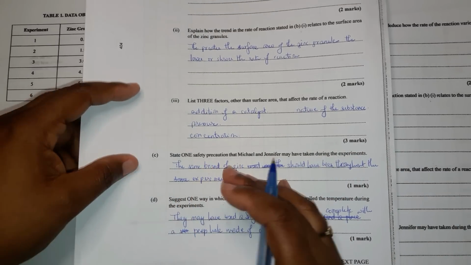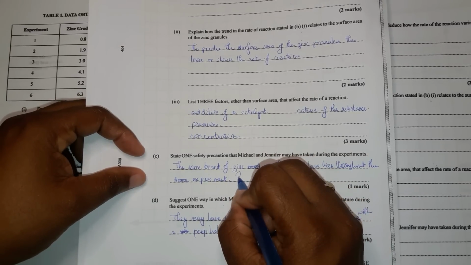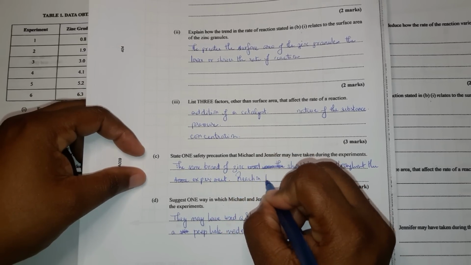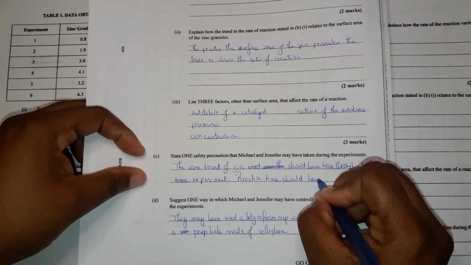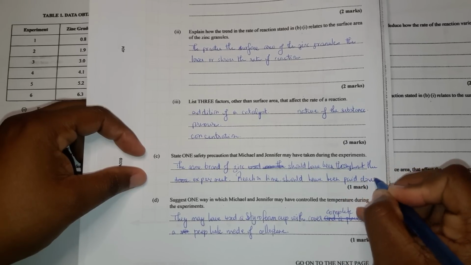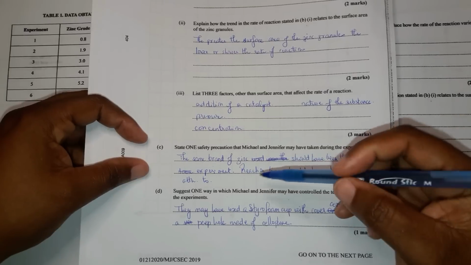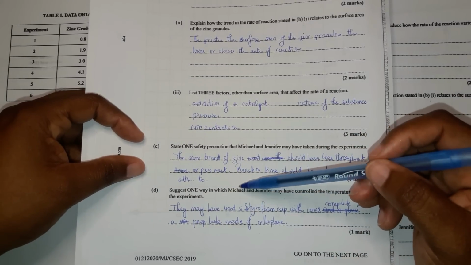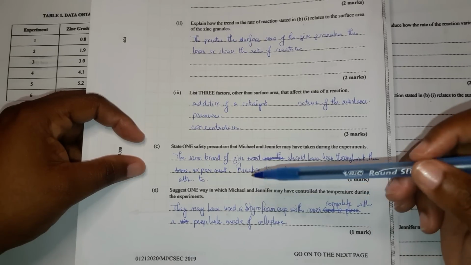Also, reaction time should have been paid close attention to. And then it says, suggest one way in which Michael and Jennifer may have controlled the temperature during the experiment.